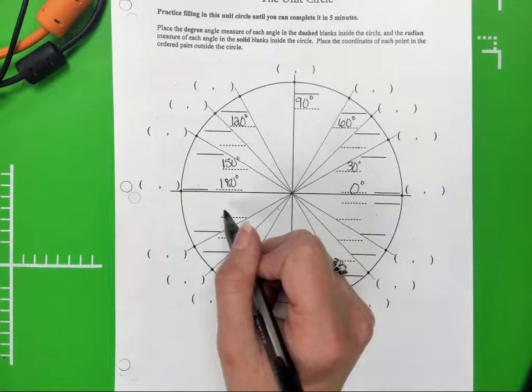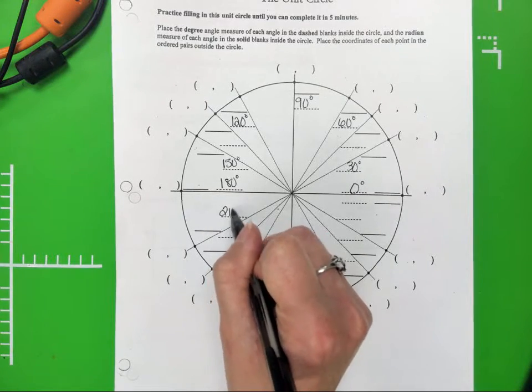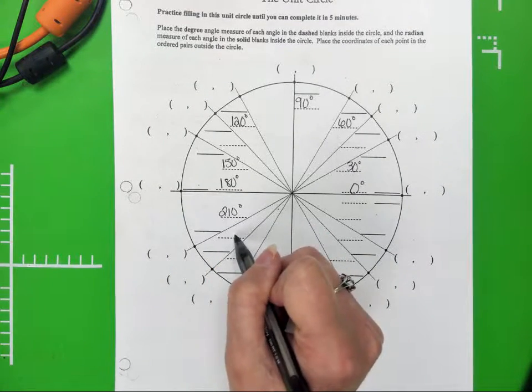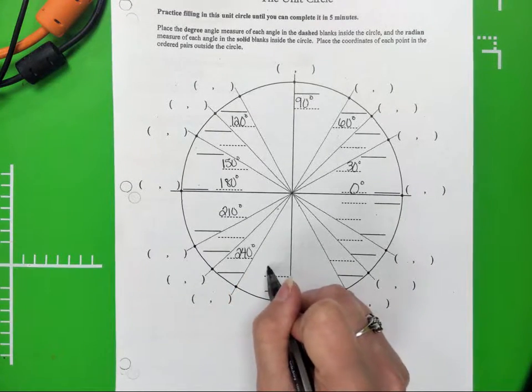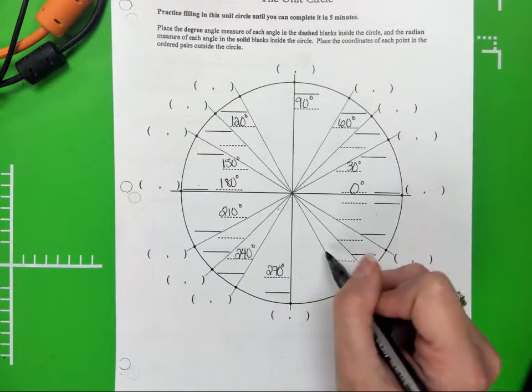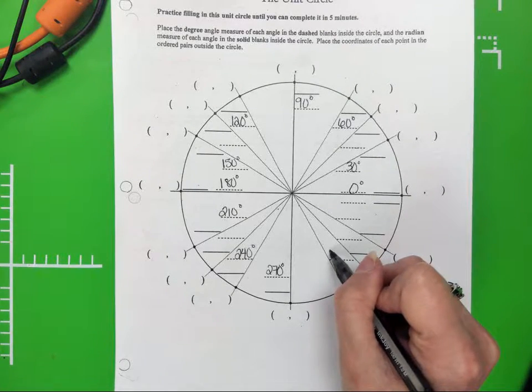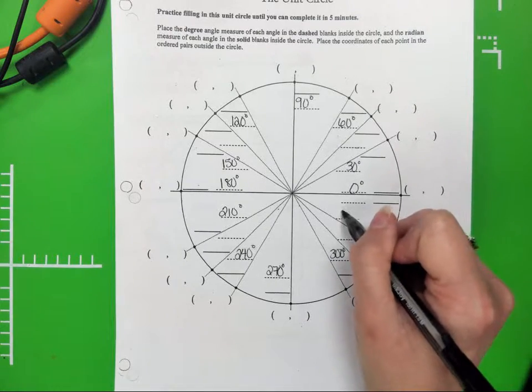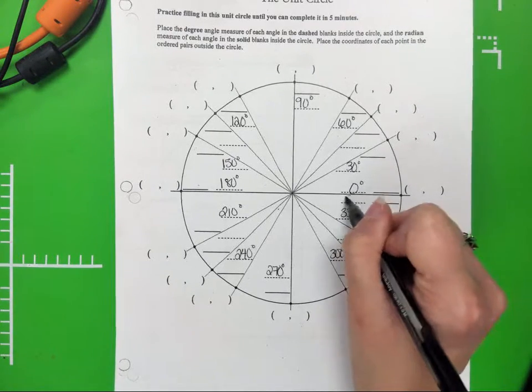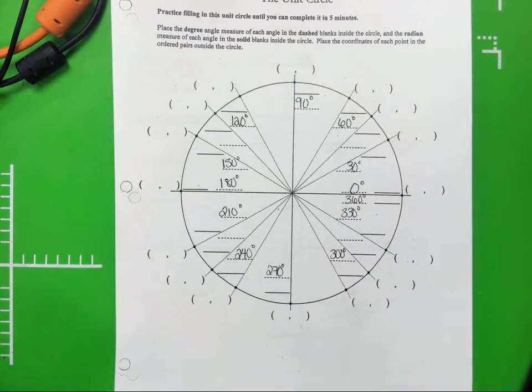Alright, what's the next one? 210. Skip the middle one. What's the next one? Yep. Next one? Yep. Keep going. Skip the middle one. 330 and 360. Very good.